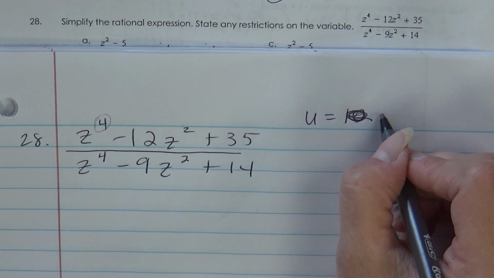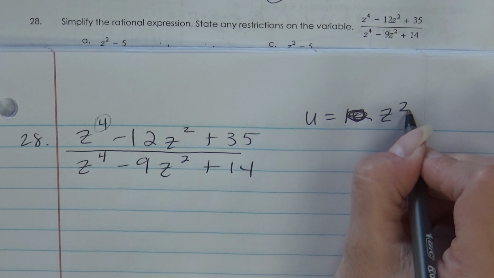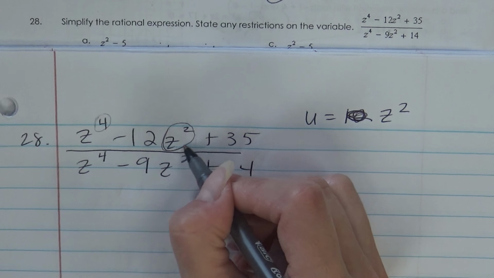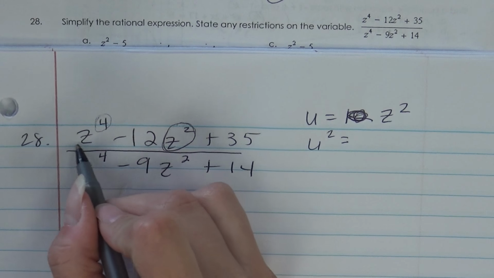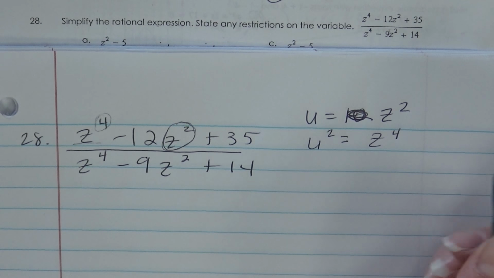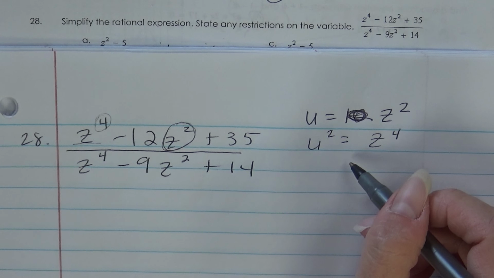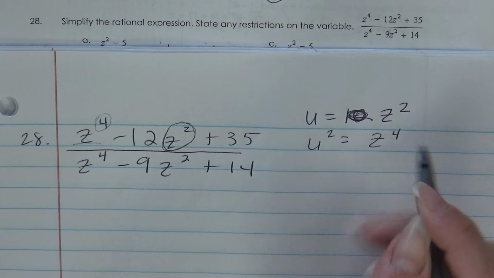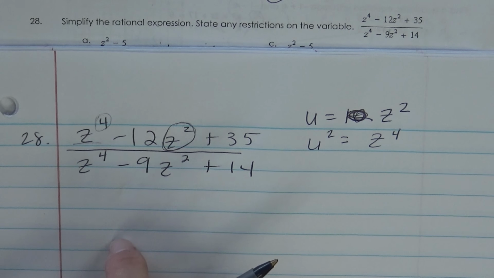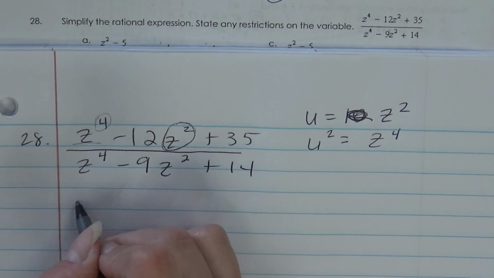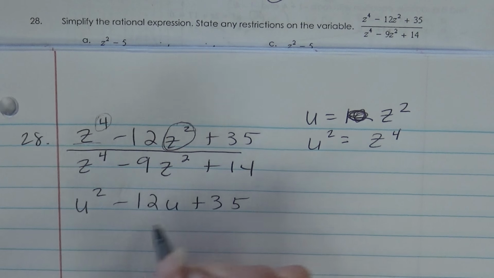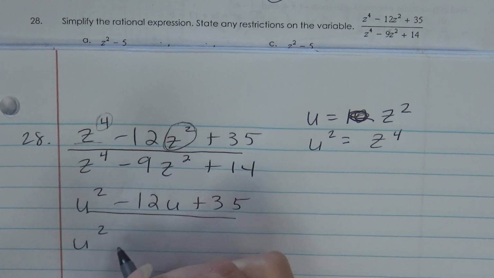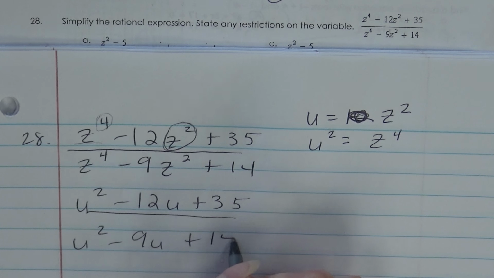If we let u equal z squared, this right here, we're just going to call it u. Then u squared would be what we have up here, z to the fourth. Okay, so we're going to make this substitution, solve it for u, and then we'll have to do another substitution to solve for z. So we can write this as u squared minus 12u plus 35 over u squared minus 9u plus 14.